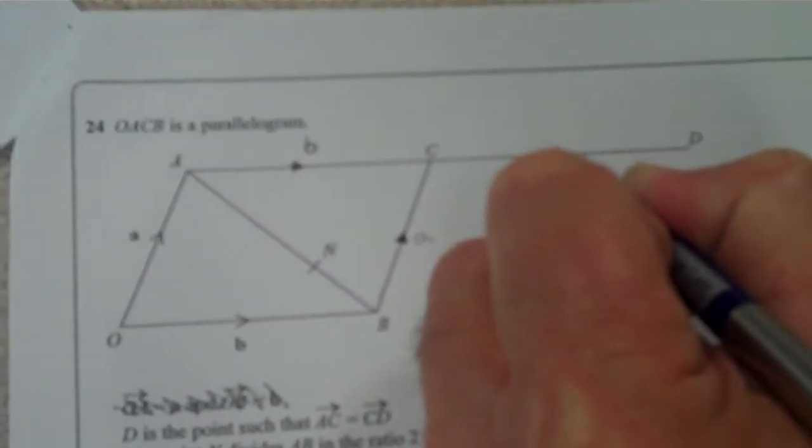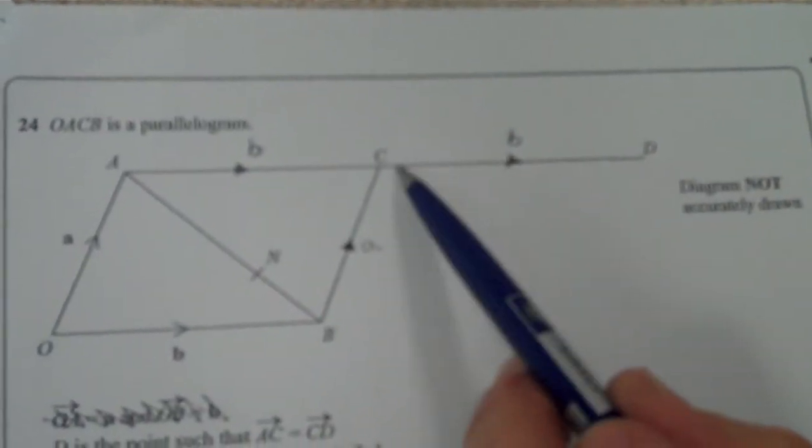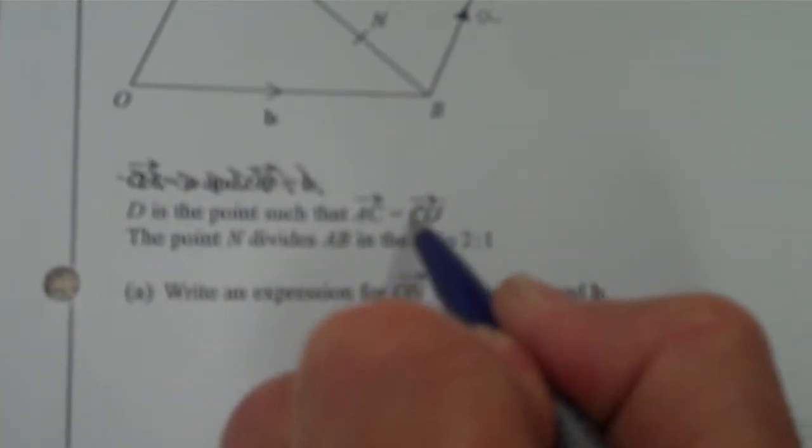D is the point such that AC equals CD. Okay, so if D is the point so that AC equals CD, then if they're the same, then this one must also be B. This one must be the same as this one here. Okay, so I've used that information. I can scribble that out as well. I don't care about that anymore.